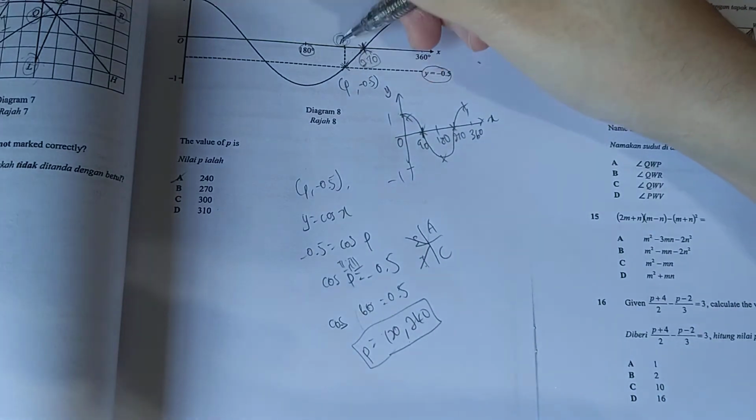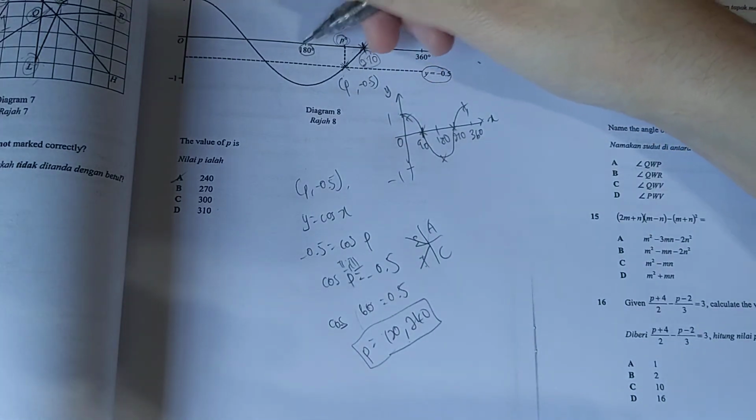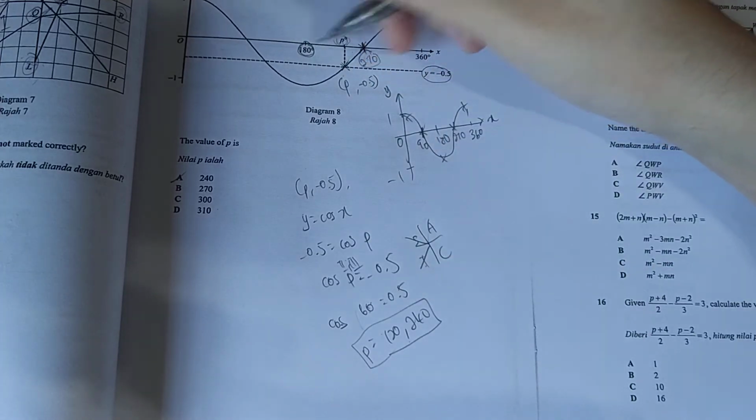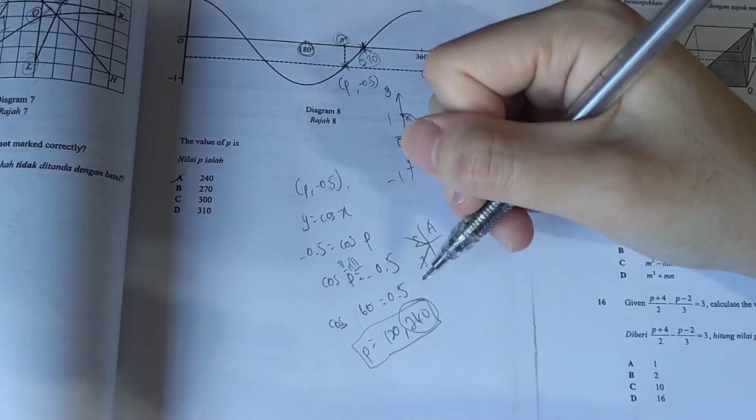So P will be 240, because I already said here is 180. Your answer should be in between 180 and 270. So 240 will be the correct answer.